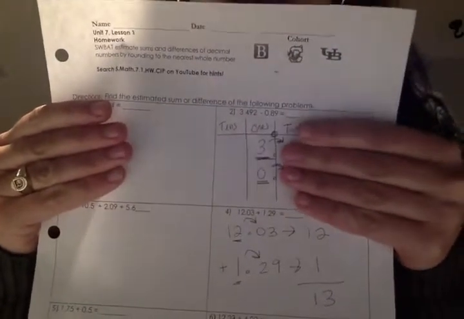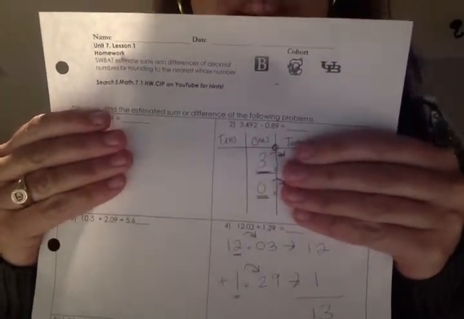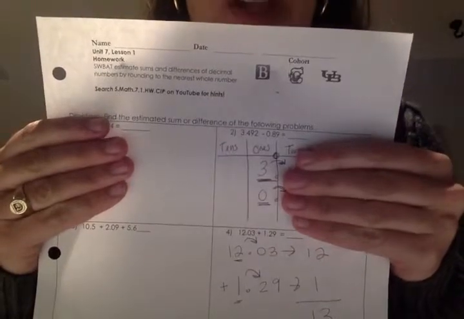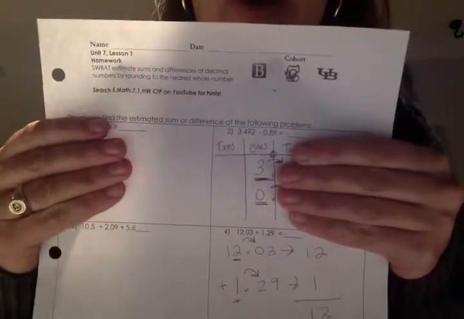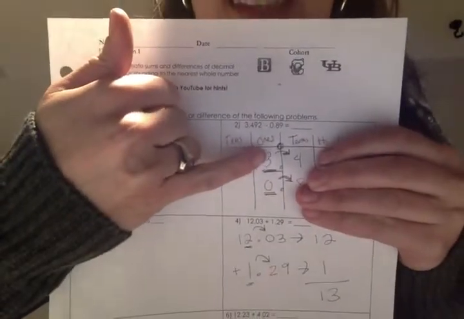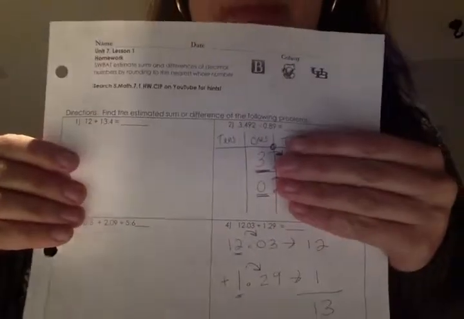That's the point of rounding, is that everything beyond the ones place, which is what we're rounding to, everything else is going to go away. This is going to stay the same, and this one is going to go up. So it becomes 3 and 1.